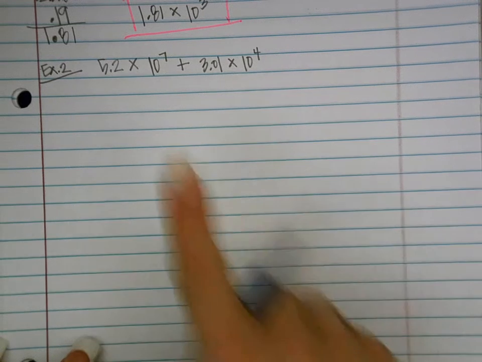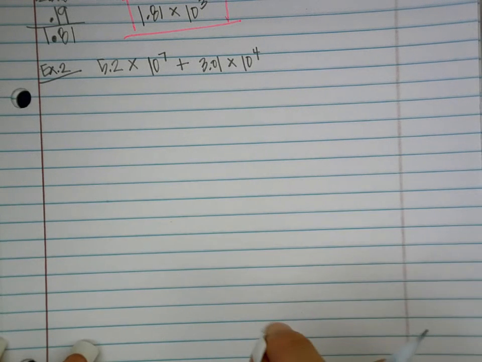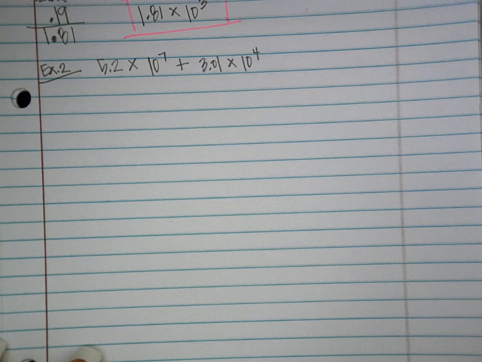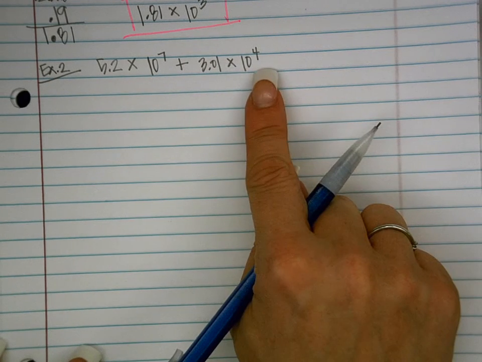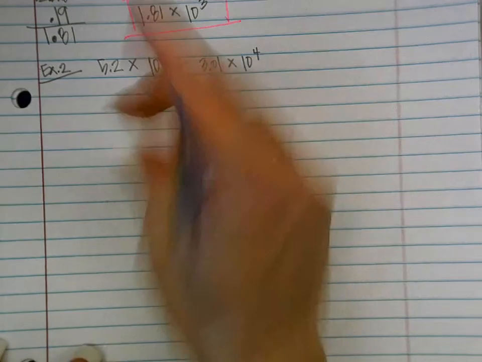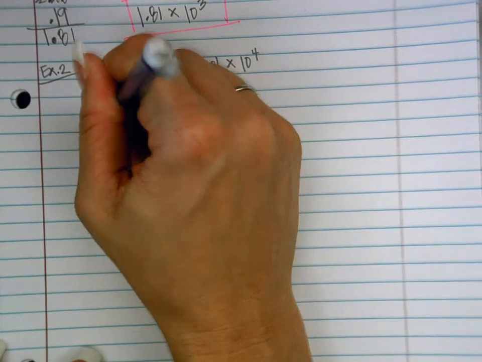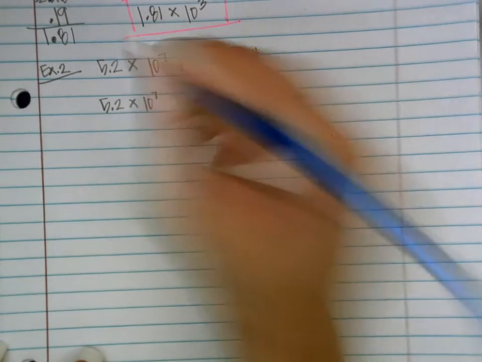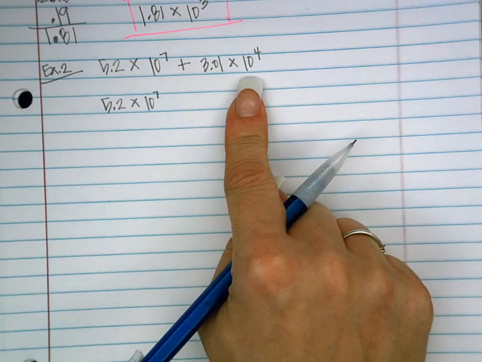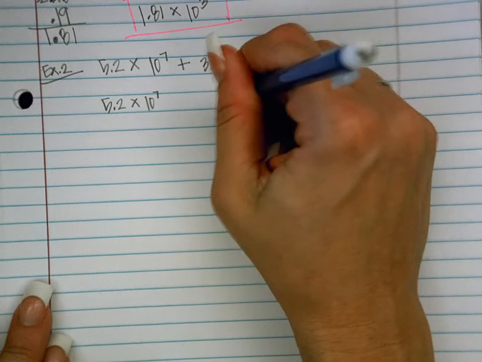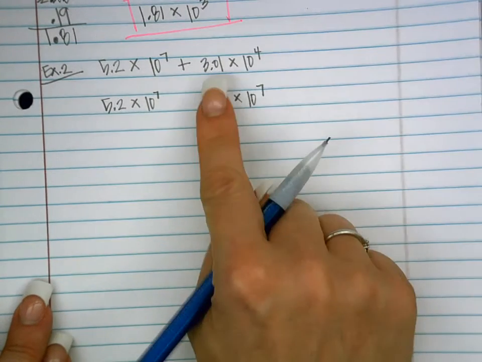So here, which power of 10 am I changing? The first one or the second one? The second one. We're always going to change it to be the higher one. So this one's going to stay the same, so I'm just going to rewrite it. 5.2 times 10 to the 7th. If I want to change this to be a 10 to the 7th, how many decimal places am I going to have to move?